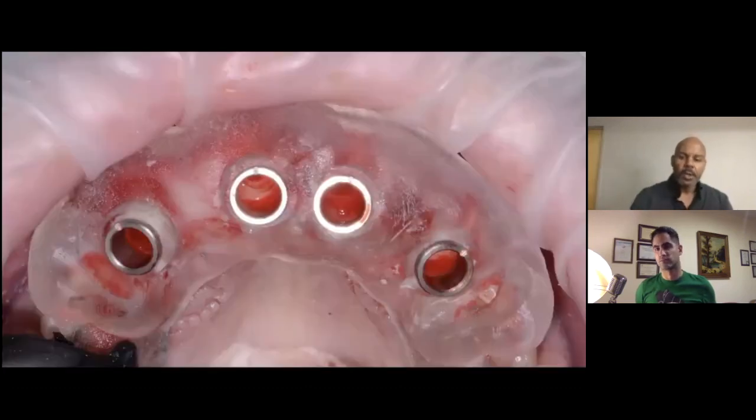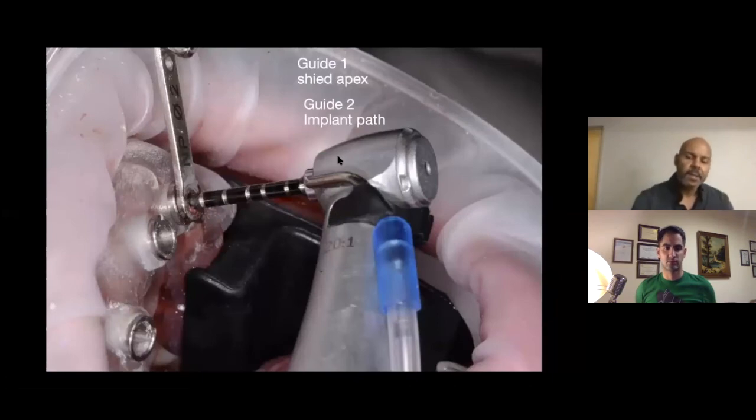And here we're going to go ahead and do the surgery. We're going to use 2 guides. Guide 1 is going to take through to the apex, which, as soon as I put the drill in, I'm essentially at the apex. And Isaac spoke some on this with his innovative design, but this is one of the earlier routes of using a couple of guides to do this. So guide 1, shield apex, guide 2, implant path.